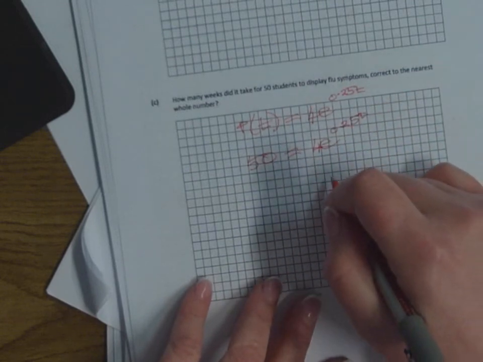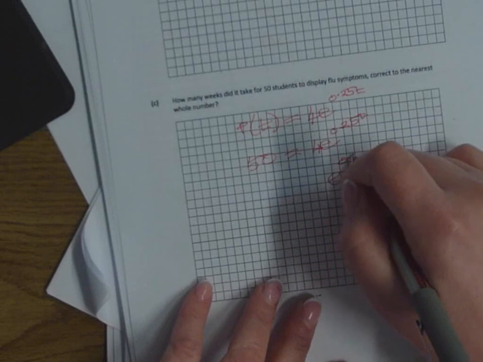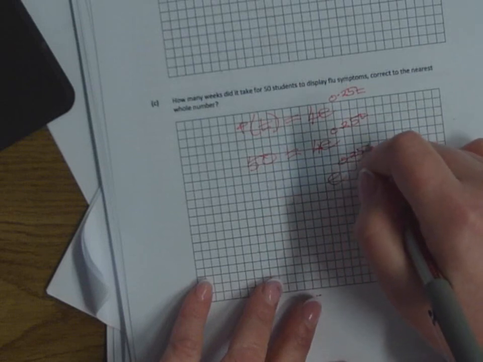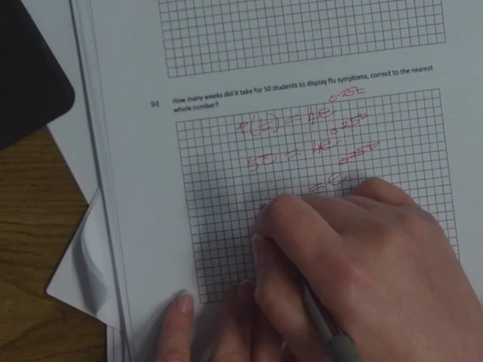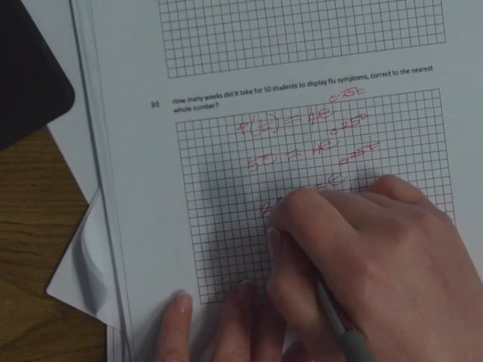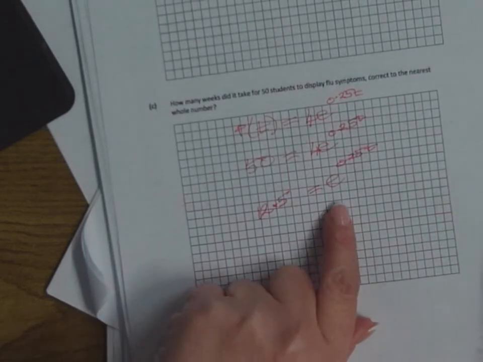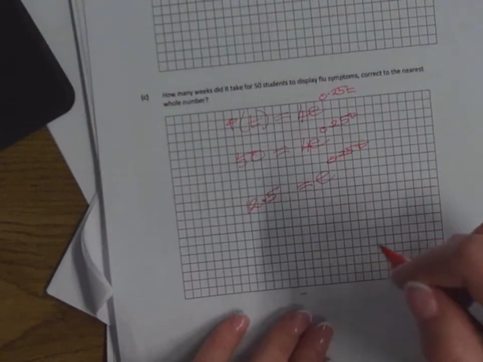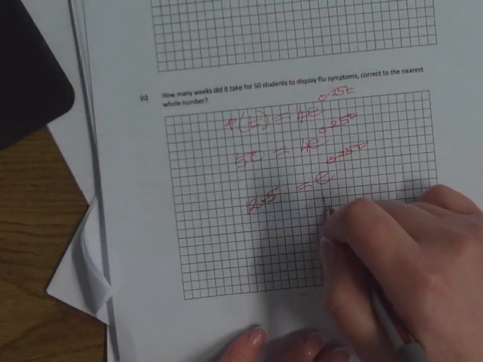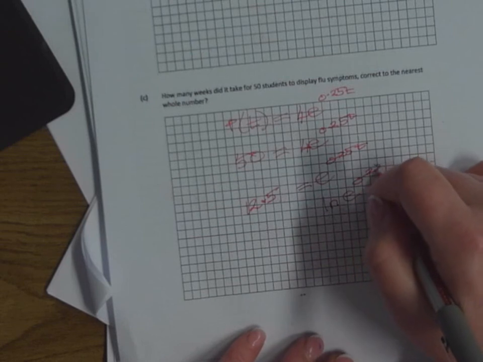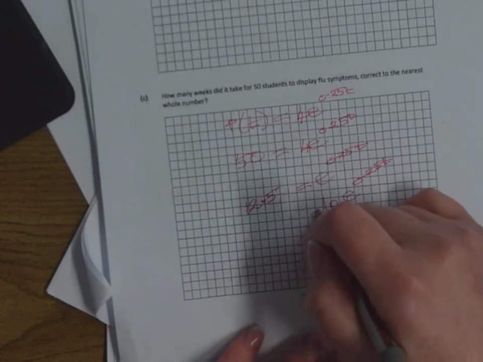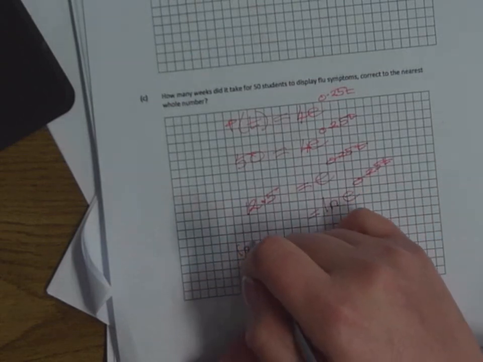Divide by 4, so you get e to the 0.25 t equals 50 divided by 4, which is 12.5. Get rid of that e, so take the log of both sides, ln e to the 0.25 t equals ln 12.5.